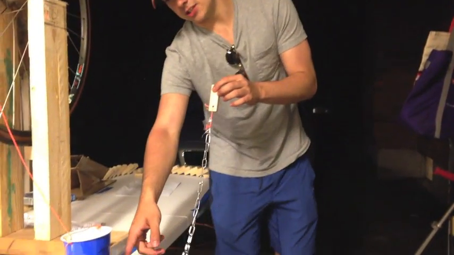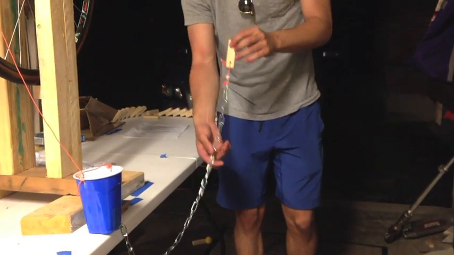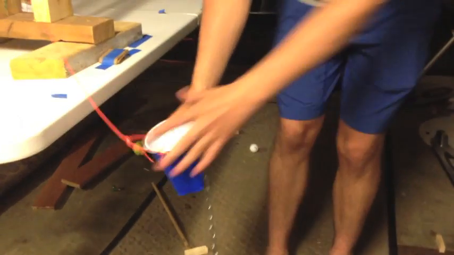Just like in the previous step, the chain also has gravitational potential energy because it's raised to a height on the table. And as it swings, it builds up momentum, causing the cup to fall off the table, causing the wheel to rotate.